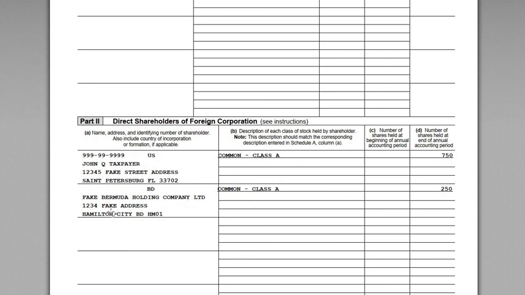Now, the second direct shareholder is that Bermuda holding company. So I've listed the Bermuda holding company here, their address in Hamilton City, Bermuda. They do not have a U.S. tax ID number. Again, that's fine because they're not a U.S. tax resident. They don't file an 1120-F. They also own the common stock, Class A shares, and 250, or 25%, of that 1,000 shares issued and outstanding.